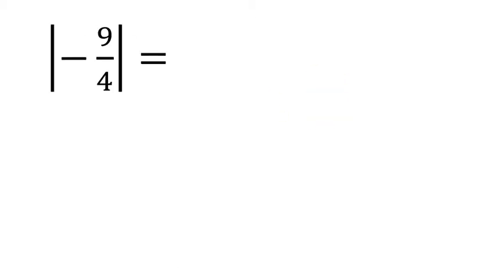Let's go ahead and jump to this fractional value. So this is the absolute value of negative 9/4, which is asking how far away is negative 9/4 from 0. Negative 9/4 is just 9/4 away from 0. So it's just a fraction right there.